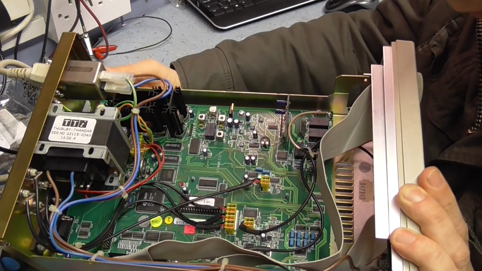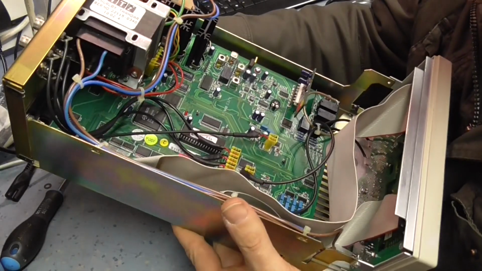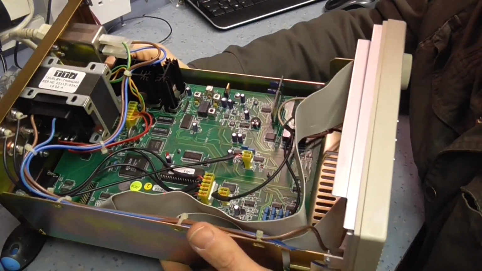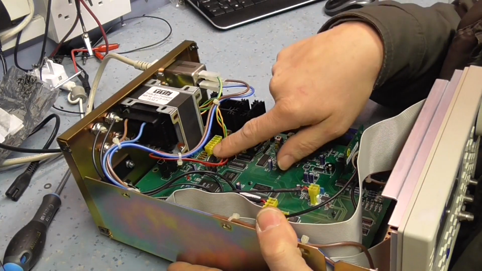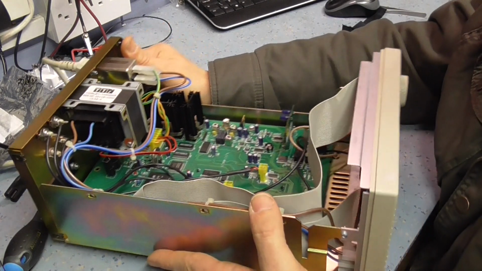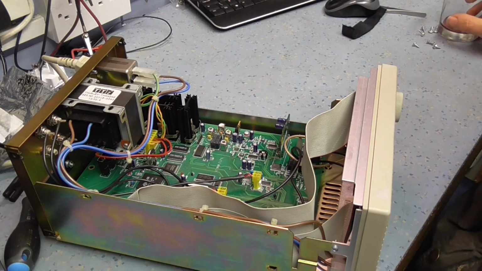I'm expecting a master oscillator here. There's obviously the master oscillator down here. So easy to work on and not a lot in it. There's actually a memory retention battery at the back here as well. Obviously, because it's not that old, it's in pretty good condition. So let's get the front panel off it and have a look and see what the switches look like.